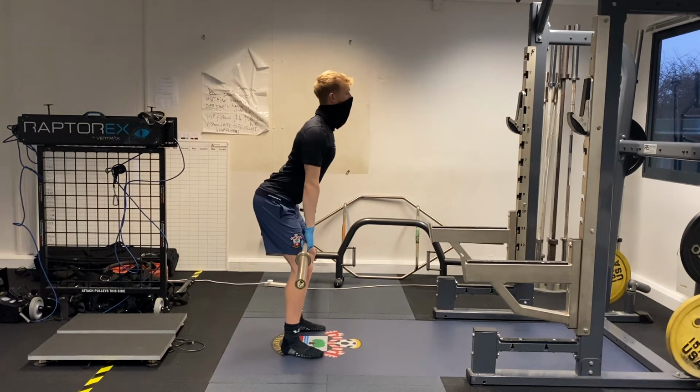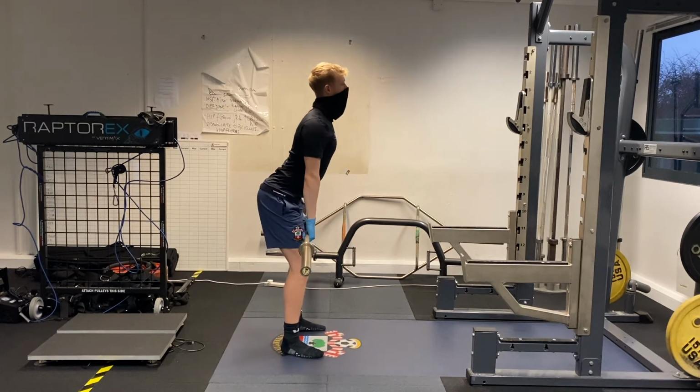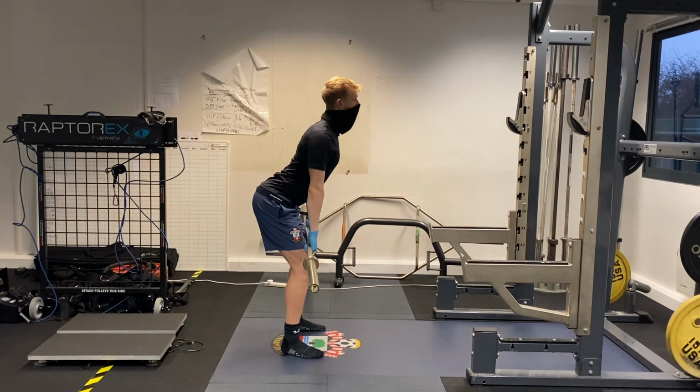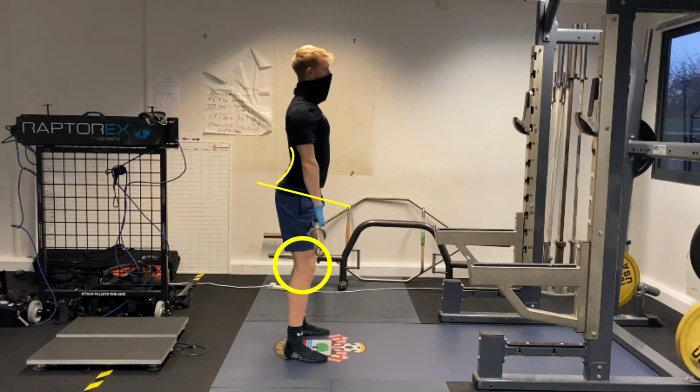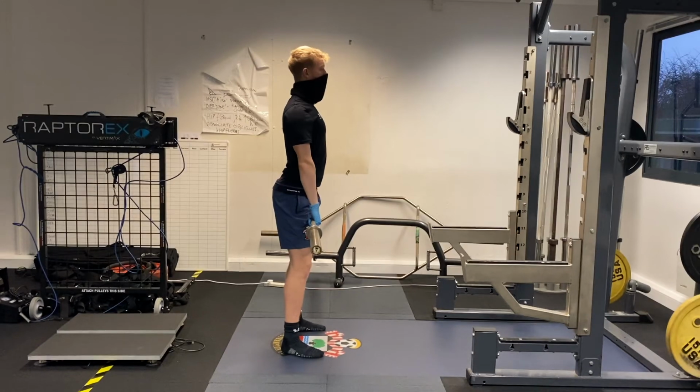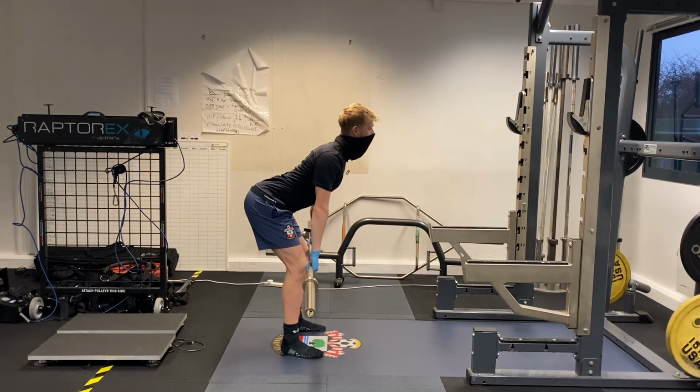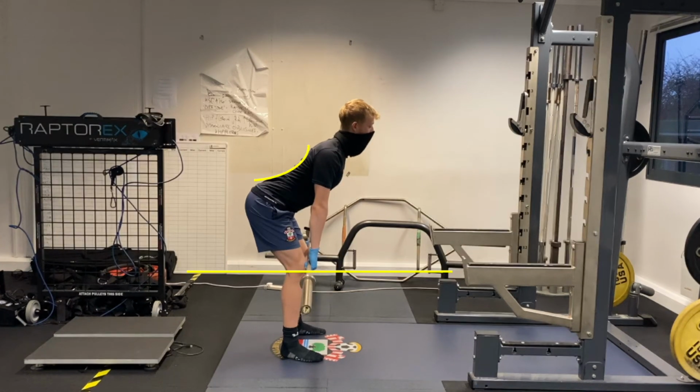The RDL or Romanian deadlift is a posterior strength exercise that targets the hamstring muscles through hip flexion. On the setup of the RDL, Dan demonstrates good soft knees as highlighted, but does show signs of an anterior pelvic tilt and slight lumbar lordosis. As Dan hinges to the bottom of the RDL, two things become apparent. Firstly, the curvature of the spine is still present, and secondly, he is only able to reach his knees when fully flexed at the hip.